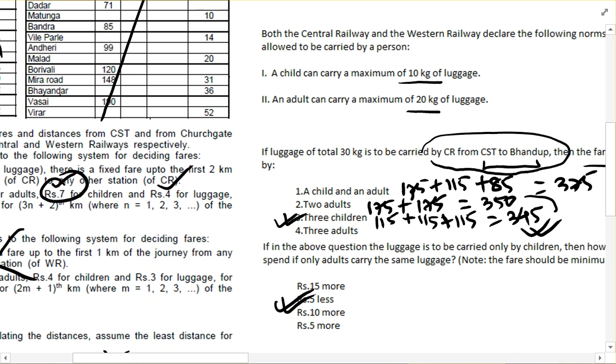So this is your set, and we took exactly 10 minutes to solve it.